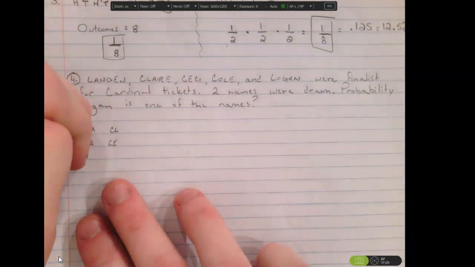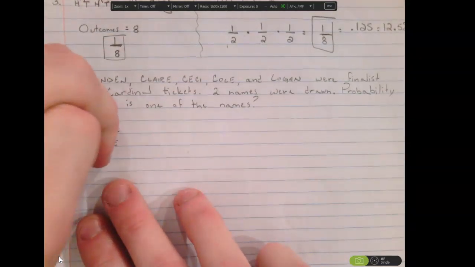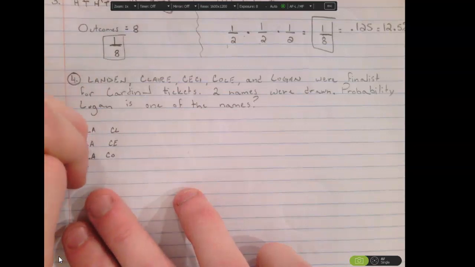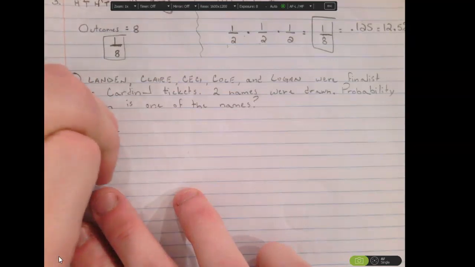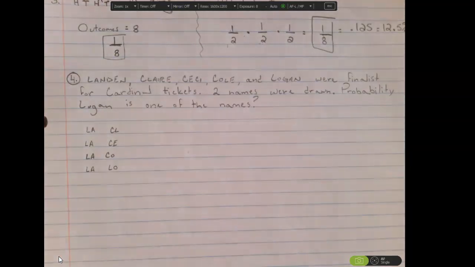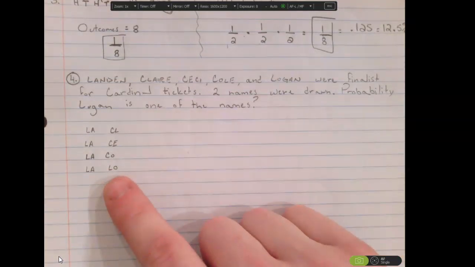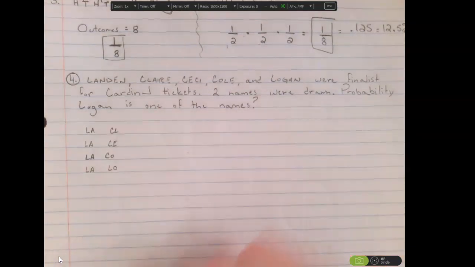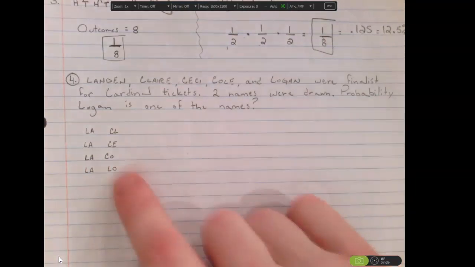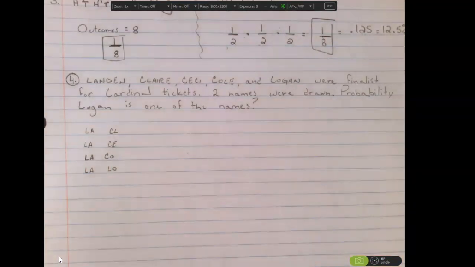It could be Landon and Cole, or it could be Landon and Logan. Now, even though, guys, I want the probability of Logan as one of my names, and I've already seen Logan's name pop up, I'm going to finish this organized list before I start looking for any of those.